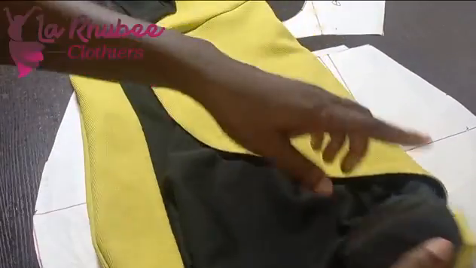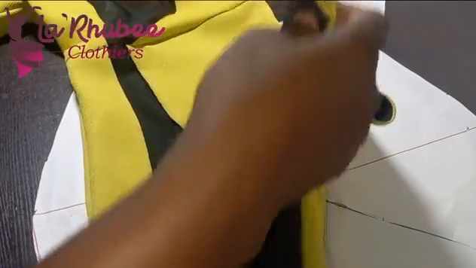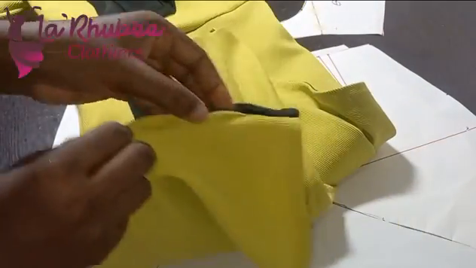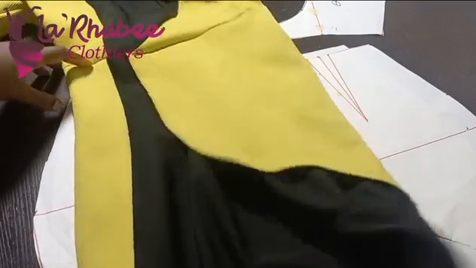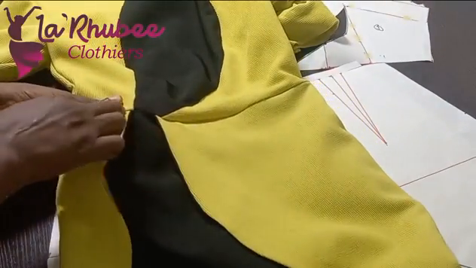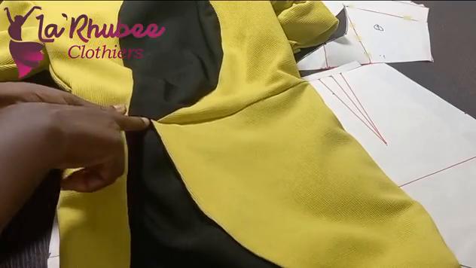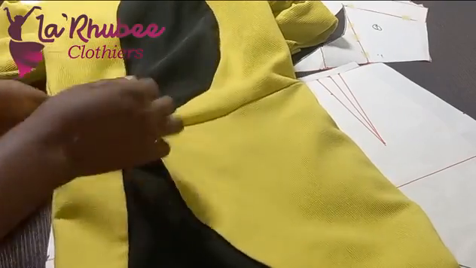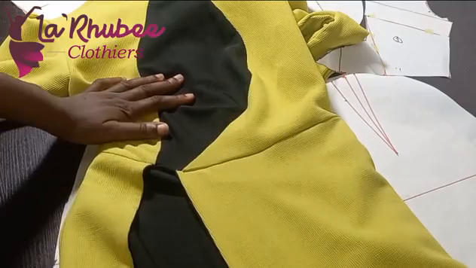So you can see this one will go into it and it will end, and then this will end somewhere here. Okay, so this is it, guys. Make sure you can see that it's supposed to end here and then this here. Okay, so make sure yours matches perfectly.